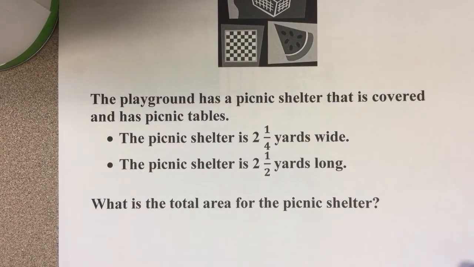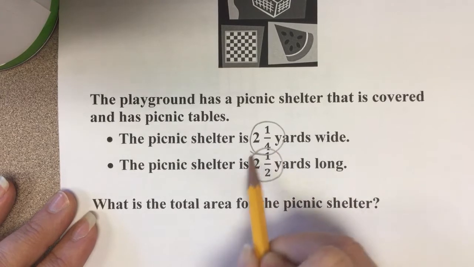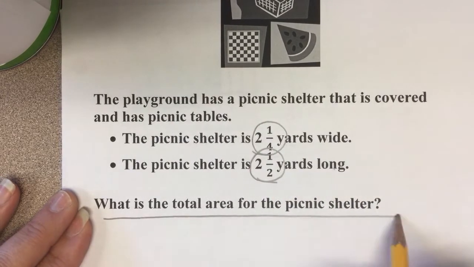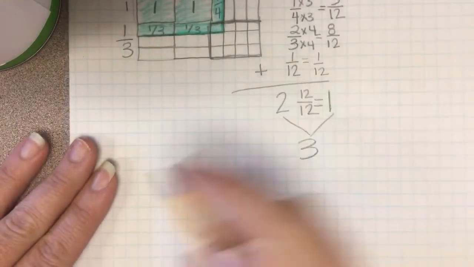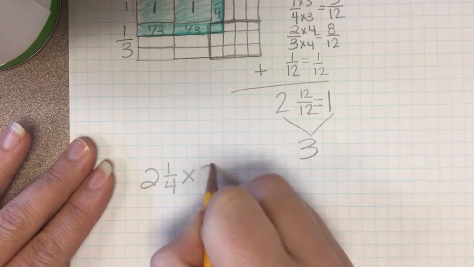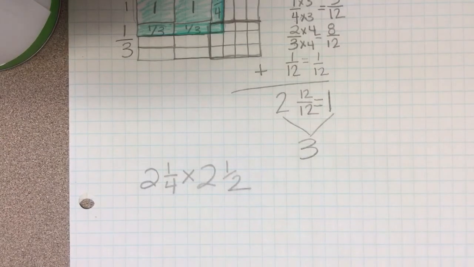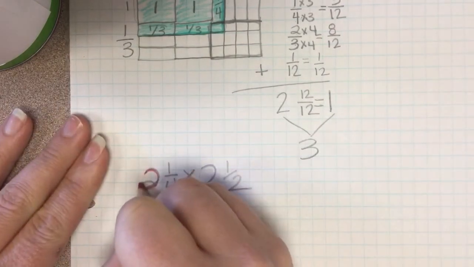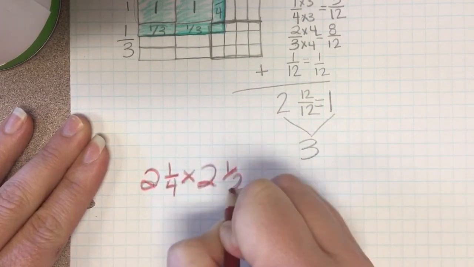The playground here has a picnic shelter that's covered and has picnic tables. The picnic shelter is this many yards wide and this many yards long. What's the total area? Area is length times width. So I'm going to write on my piece of graph paper 2 1/4 times 2 1/2. Let me write that over in a darker color in case some of us can't see that on the screen.